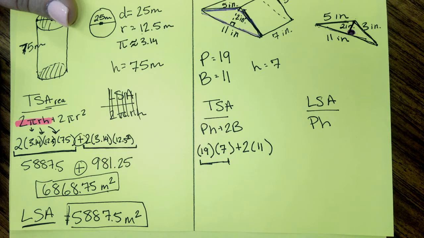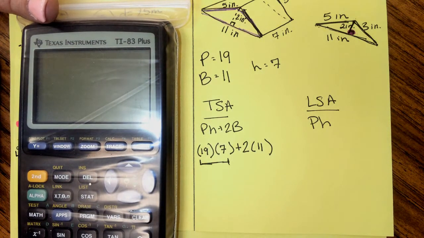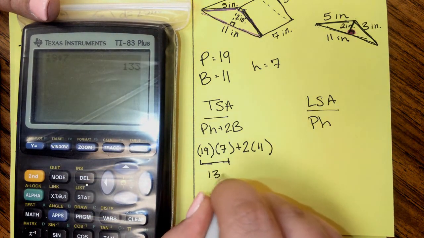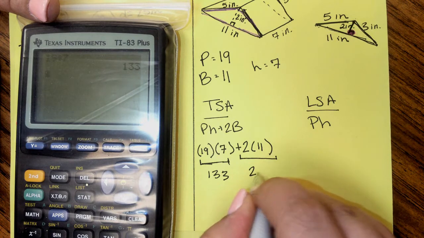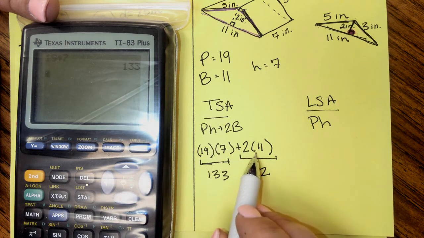19 times 7, you can use your calculators. 19 times 7 is 133. 2 times 11 is 22. We used order of operations, so we did the multiplication first.